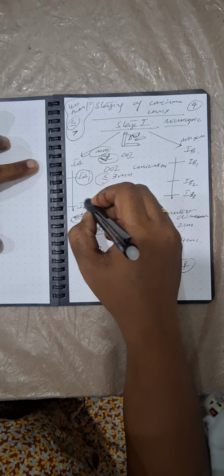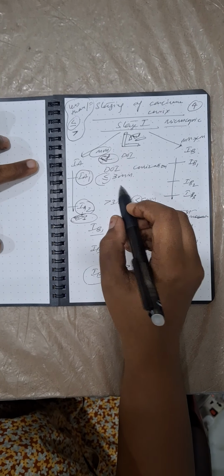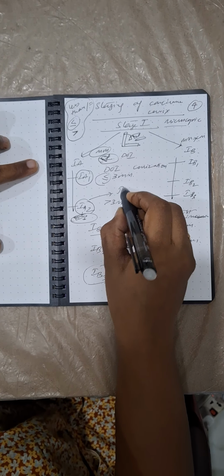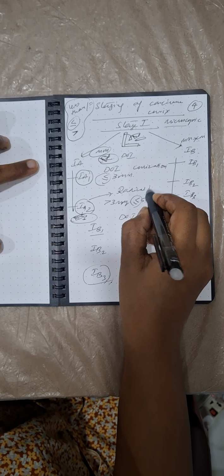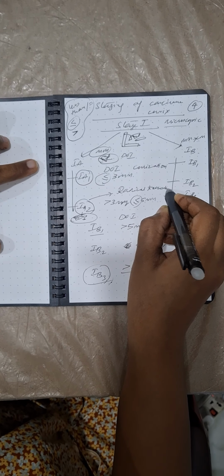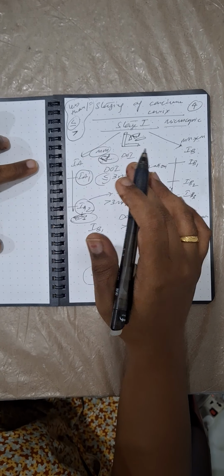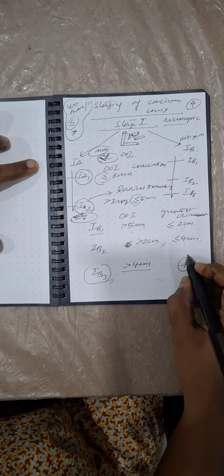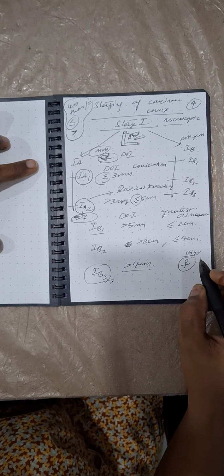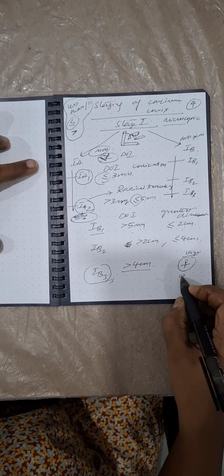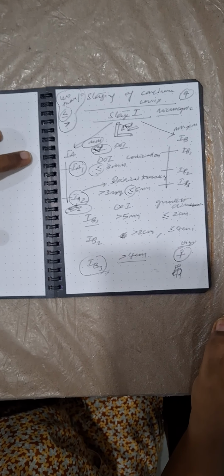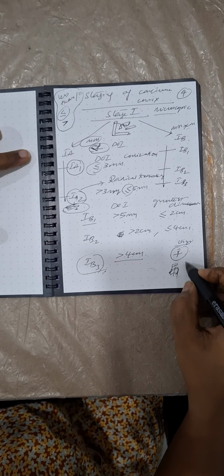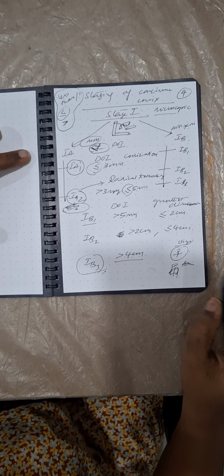Whereas in stage 1A2 we can go for radical trachelectomy. What is that? Radical trachelectomy: we remove the mass and the adjacent structures. That is for a 19-year-old whose family is not completed. But if a lady comes whose family is already completed, then you can go for hysterectomy.